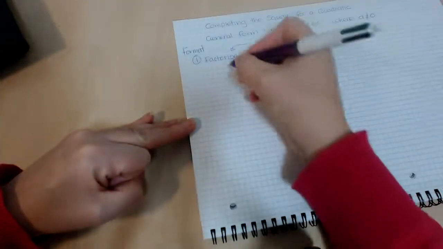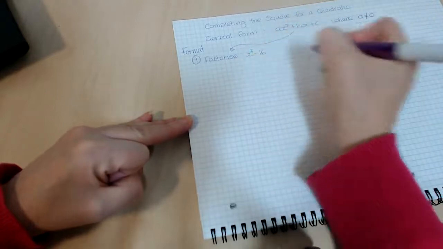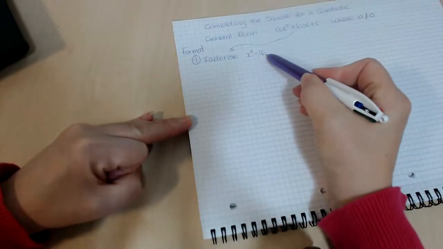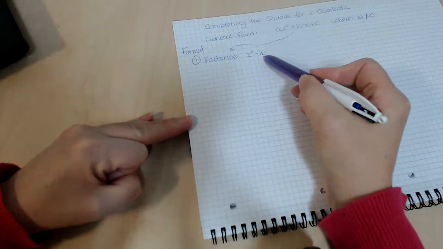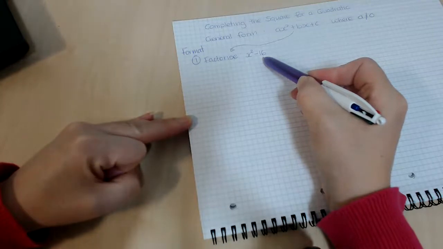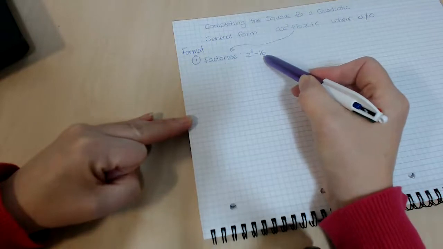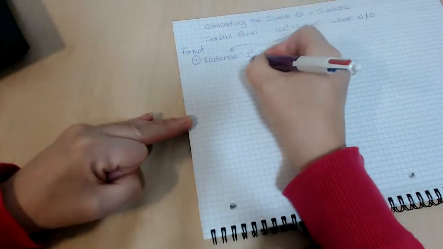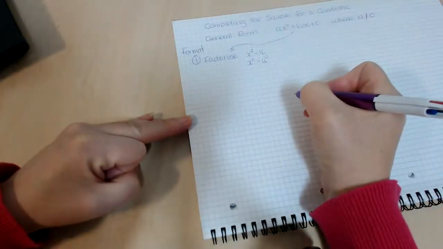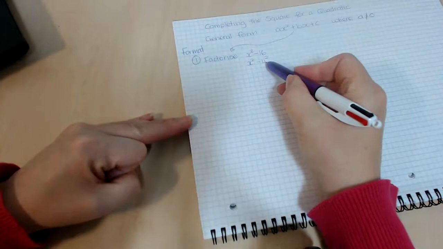So for instance, it would be useful for me to remind you of this type of factorisation. If you have an expression where you have x squared minus a number term, usually that number term will be a square term, and that's the only way you could factorise this. So we use the fact that it can be written as a square term, by rewriting it as x squared minus 4 squared, i.e. the difference of two squares.